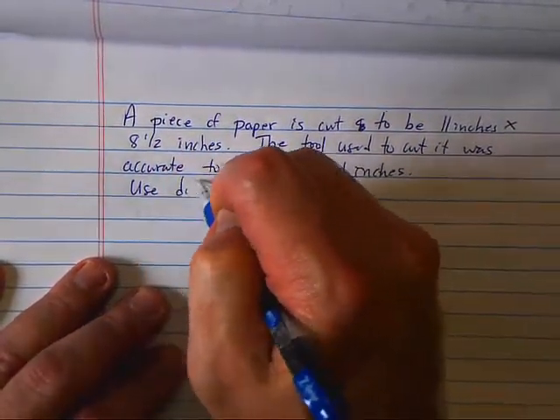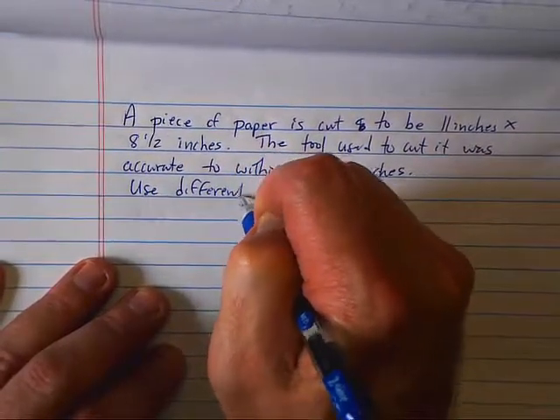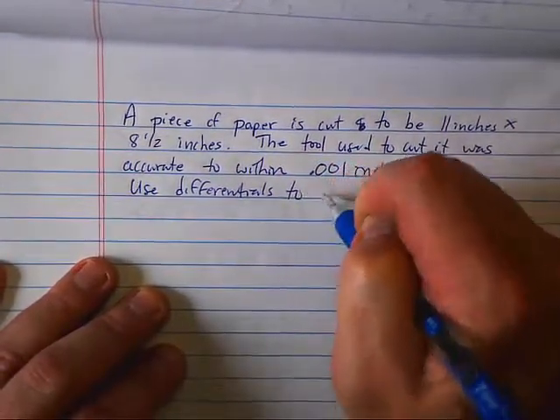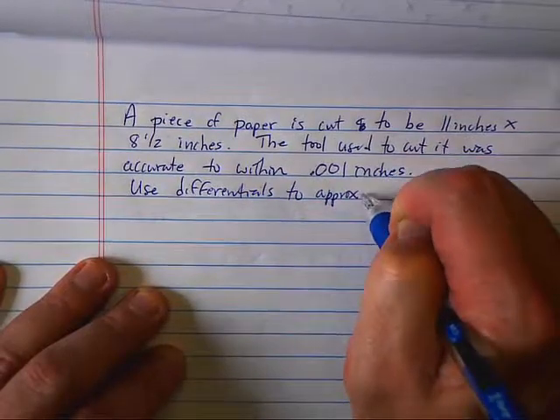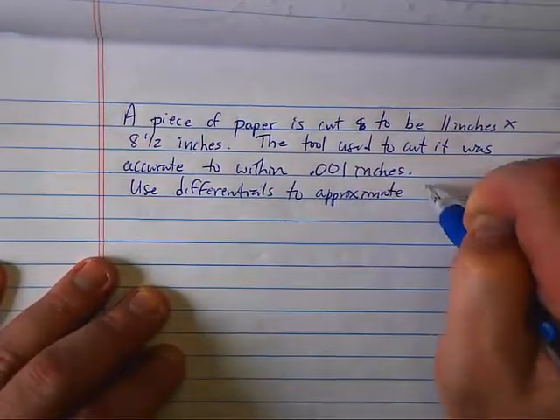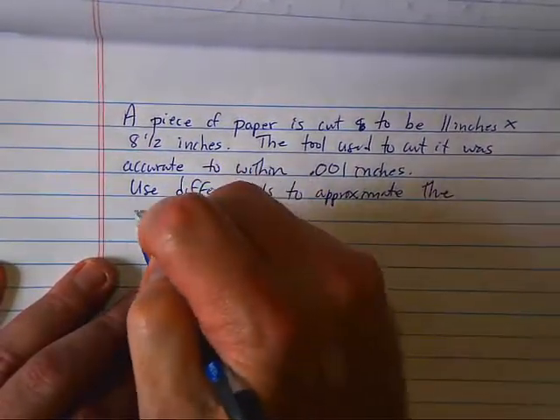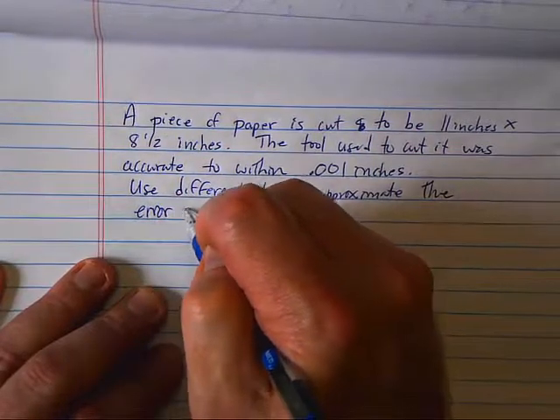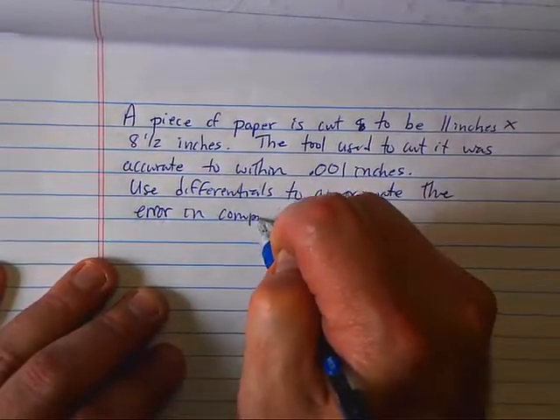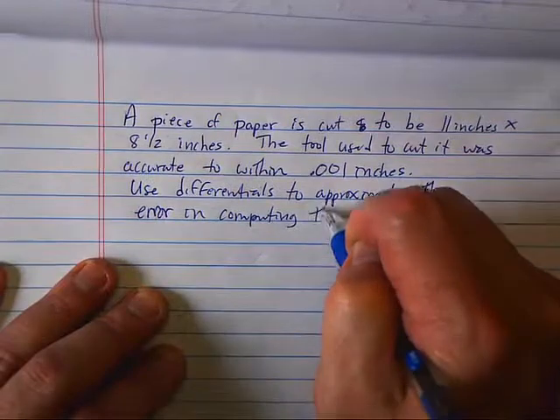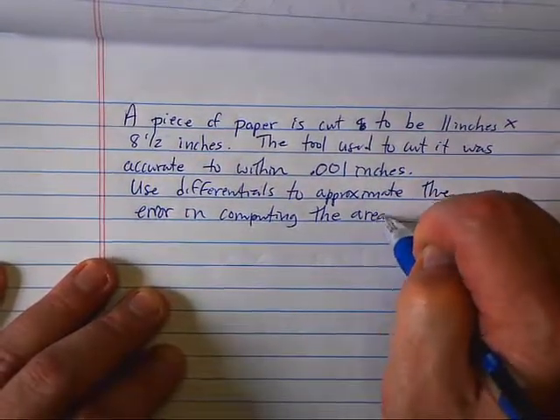Use differentials to approximate the error in computing the area of this sheet of paper.